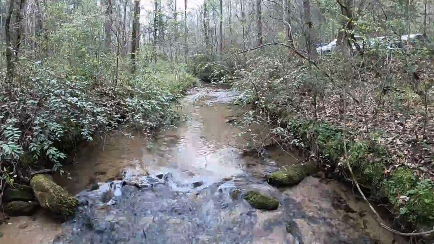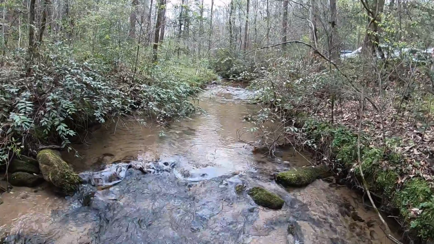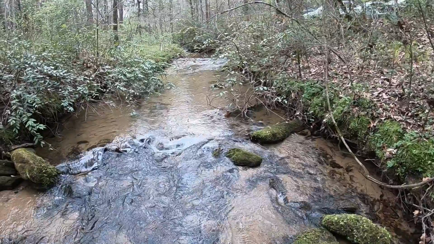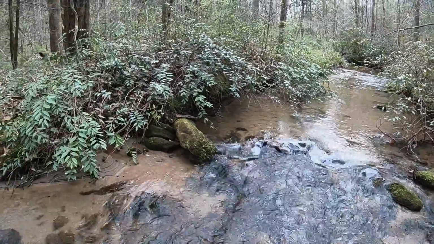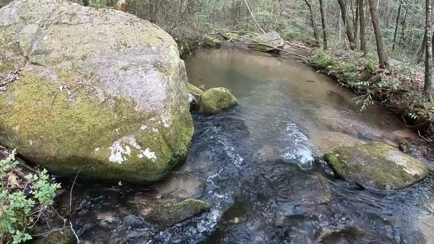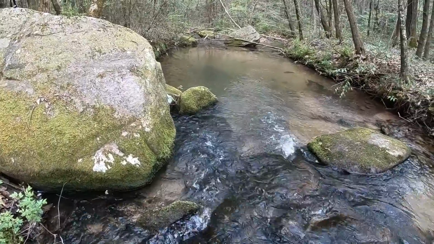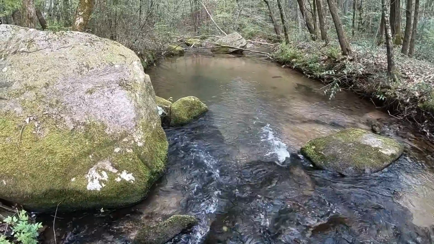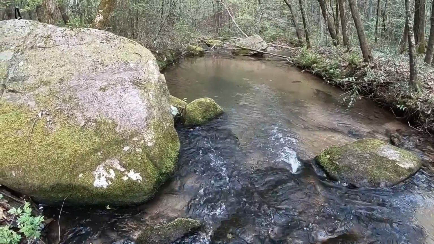Now if you look at the creek itself, you notice it has a left bank and a right bank. When we refer to stream banks, when we're looking downstream, the bank on our right side would be the right bank. If we look to the left, that would be the left bank.